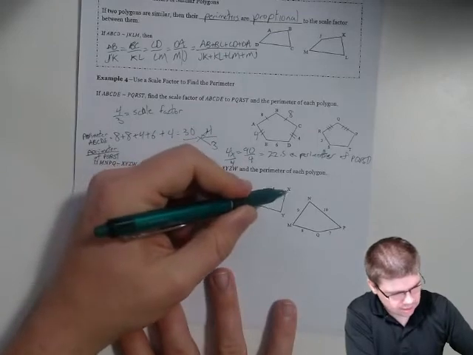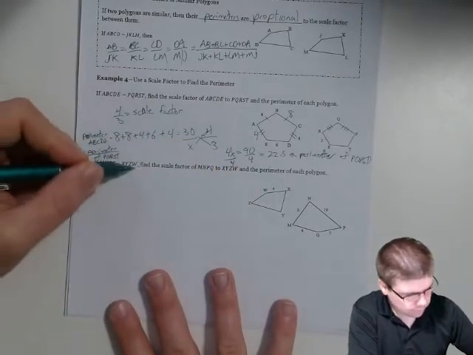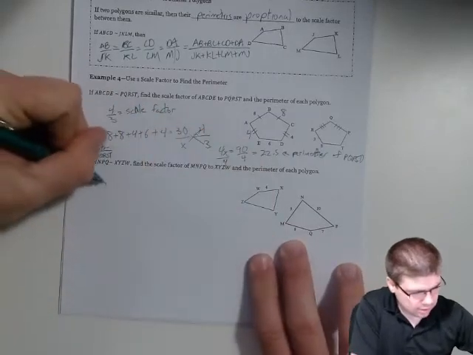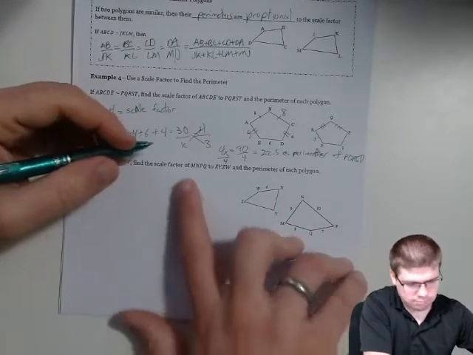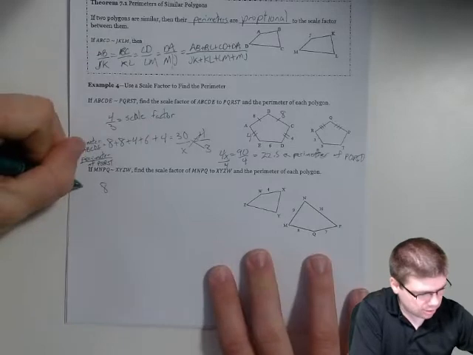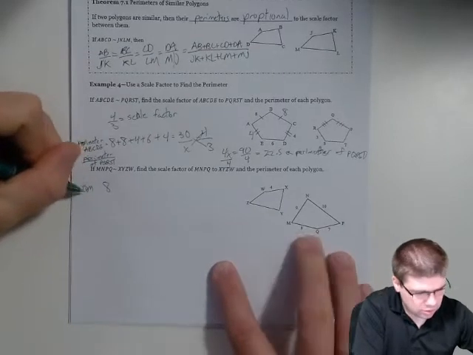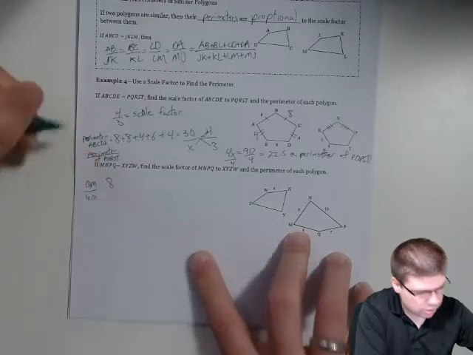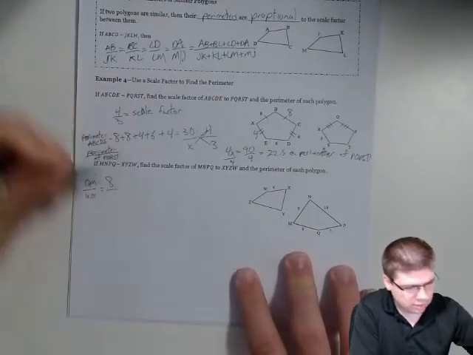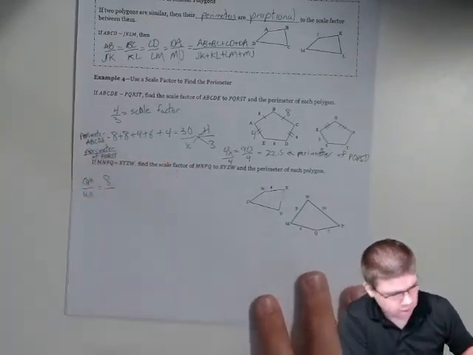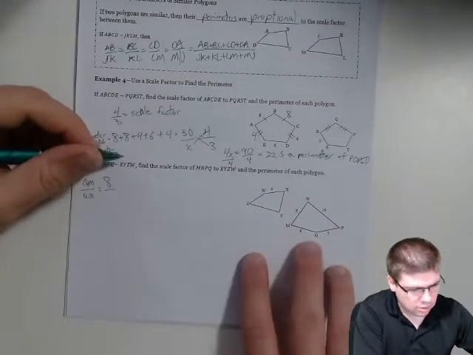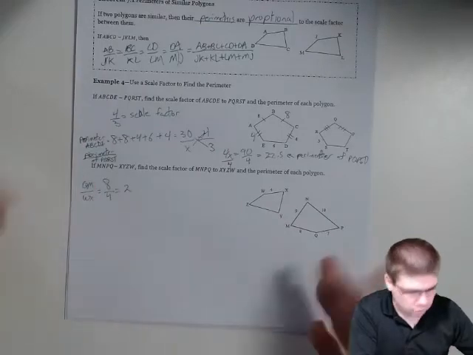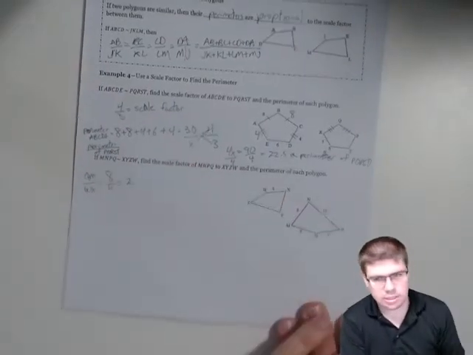So I've got XW. The corresponding side is QM, and maybe you could call it QM or MQ, and that's our QM to WX ratio. And that is going to be our scale factor for these two. So I know that's the side corresponding to that one. And so 8 to 4, that ultimately is a scale factor of 2, or 2 to 1. This thing is twice as big as this one.